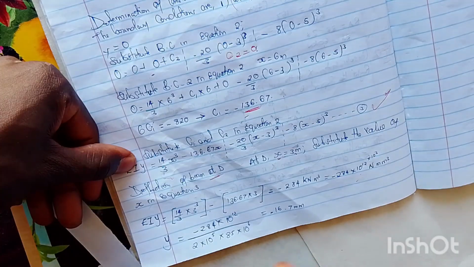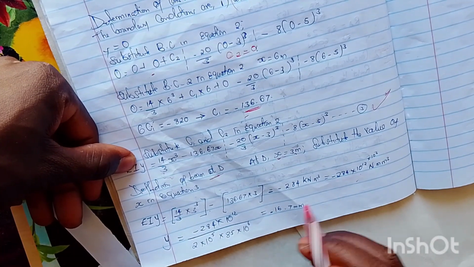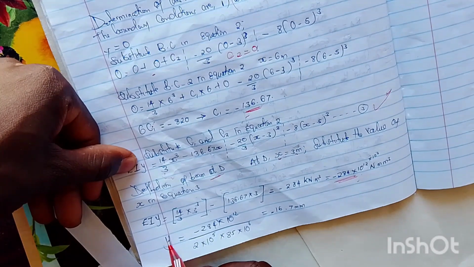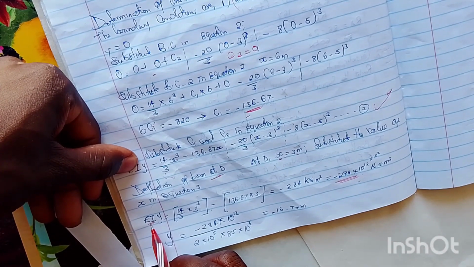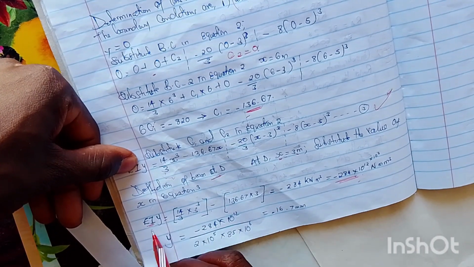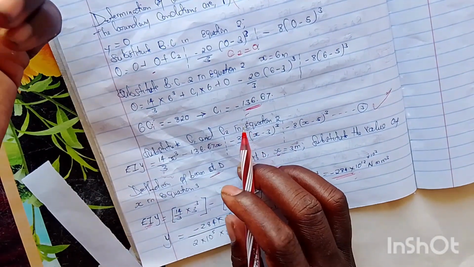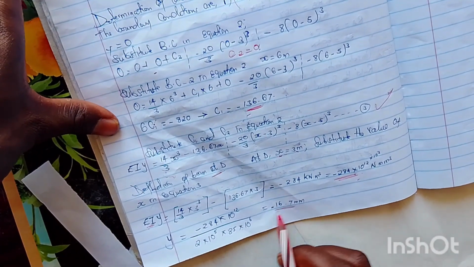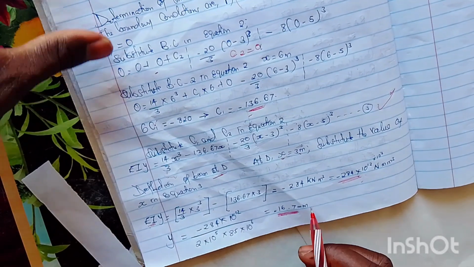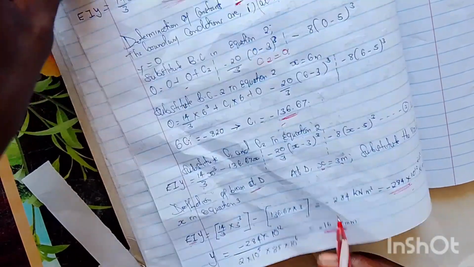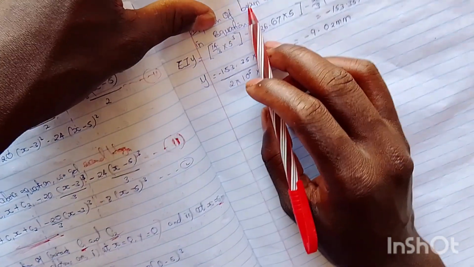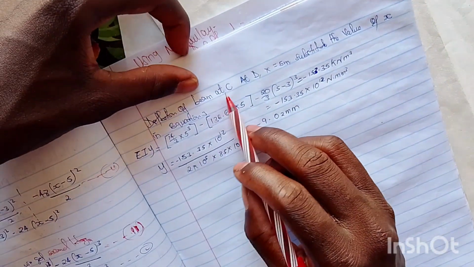Where is x? We put 3. Then we get this one, then we have EIy. After finding that, we have EIy over EI. We were given EI, so over EI we get the deflection to be negative 116.7 millimeters.